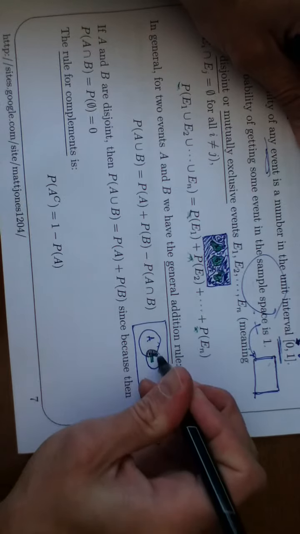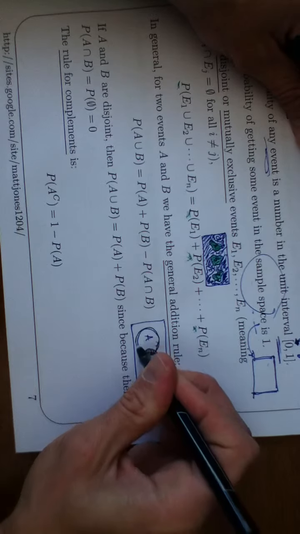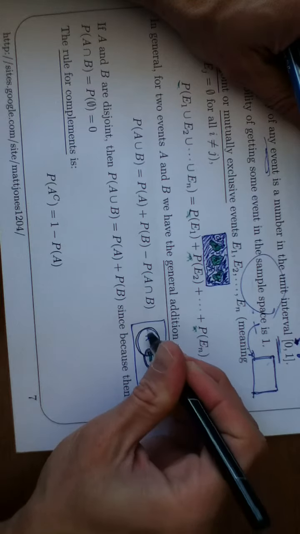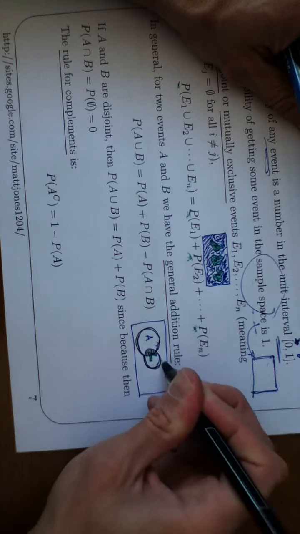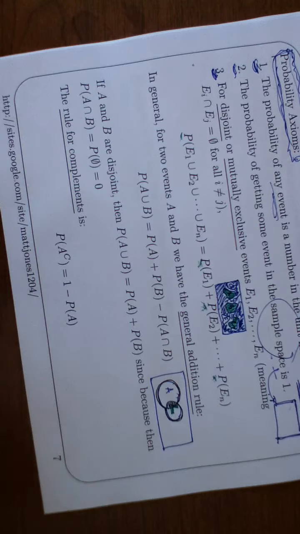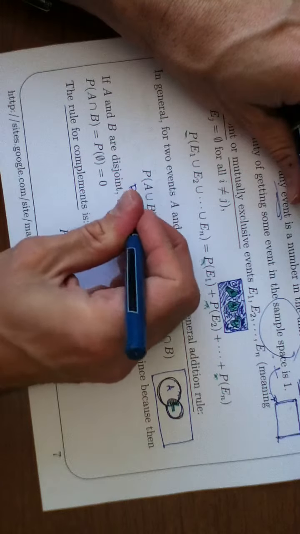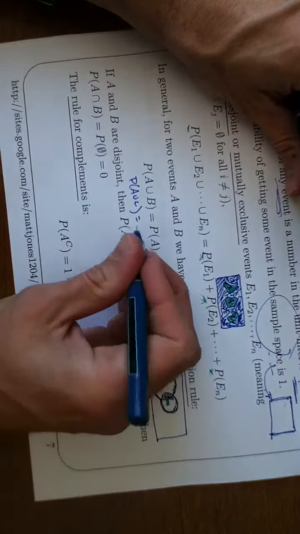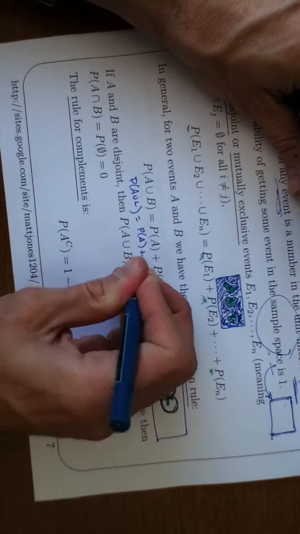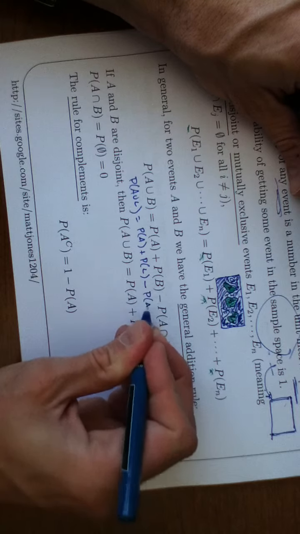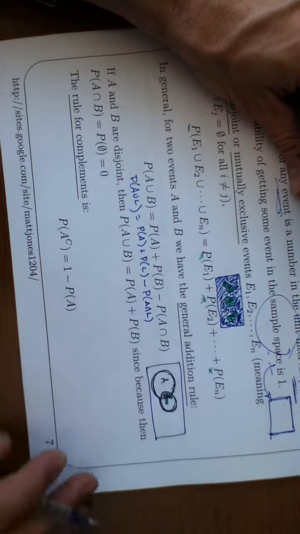So basically, if I want to know the chance that the outcome occurs somewhere in this amalgamation here, I can write that as the probability of A or L, right? It's the probability of A or L. And so that's equal to the probability of A plus the probability of L minus the probability of A and L. And here's why. Okay?